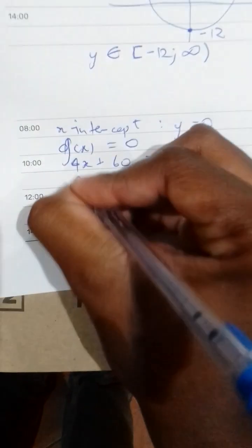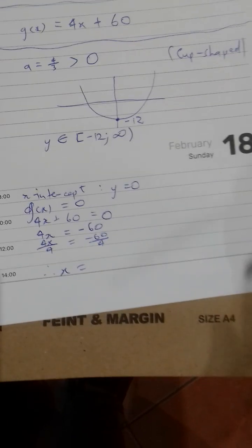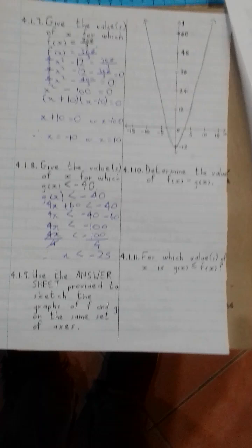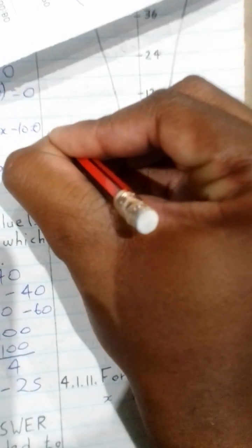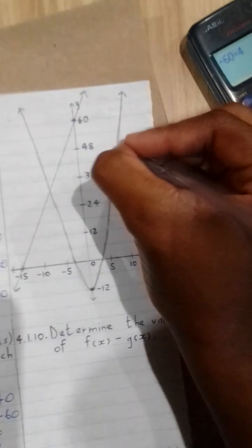Take this to the other side. 4x is negative 60. So negative 60 over 4, negative 15. Here it is. And then you just join them. So this is f, the parabola, and this is g, the straight line graph, right?